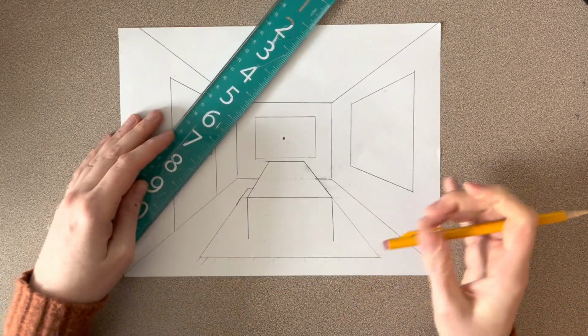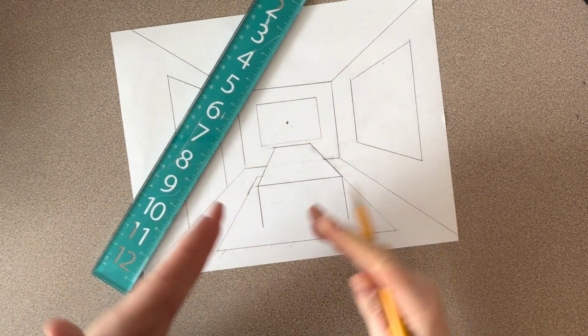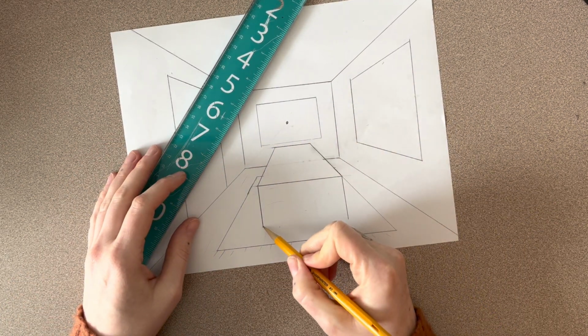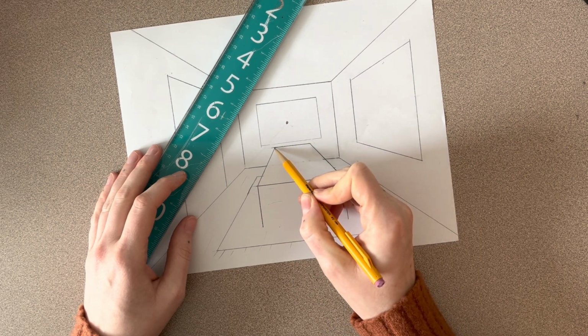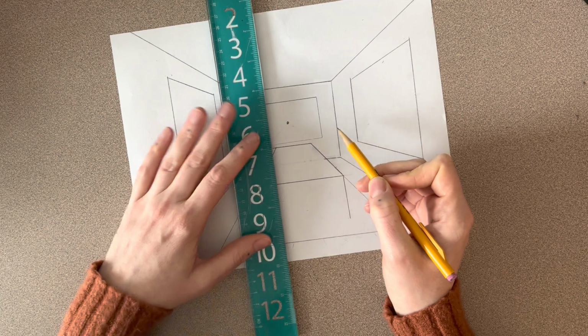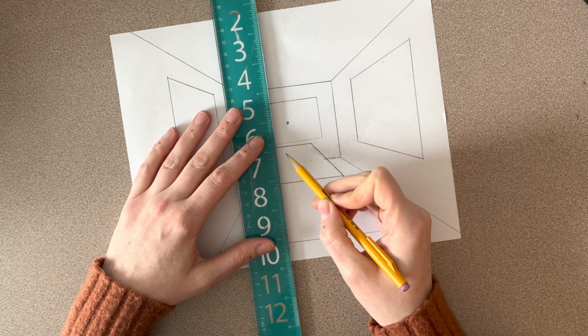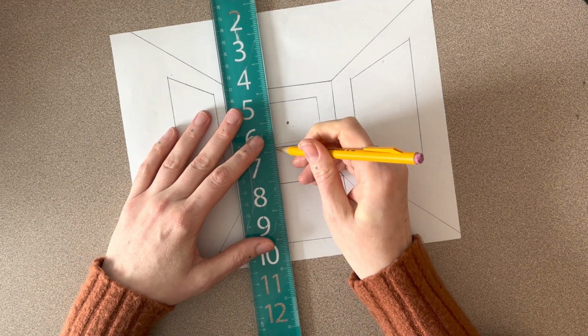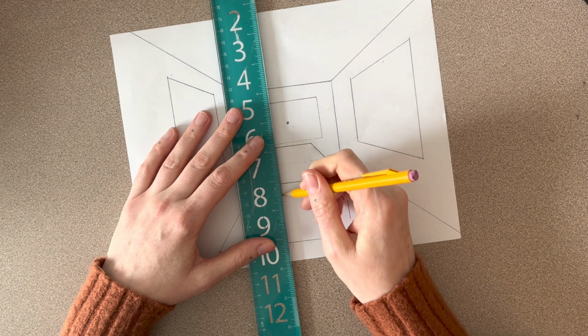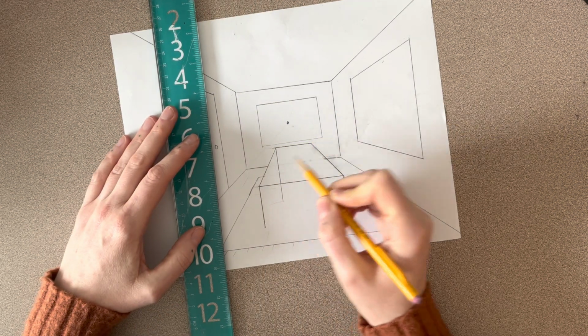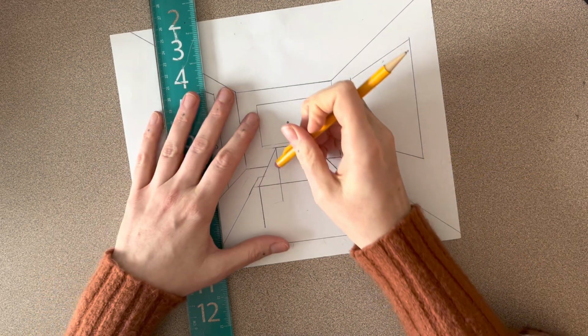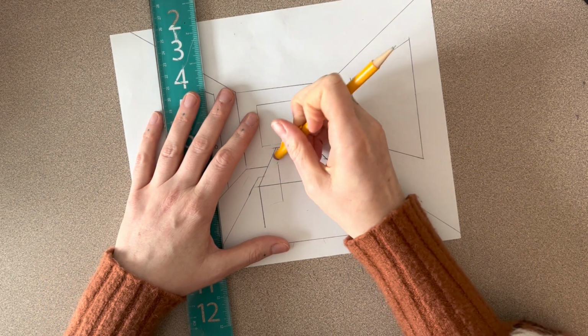bit too long. And then the legs in the back, since it's further away, they wouldn't be quite as long as these legs. They'd be a little bit shorter, but they're still gonna come from where these corners would be. So I'm gonna line my ruler up with the corner. If you wanna draw the leg like this all the way so that you can see where it's coming from, you can, but you can erase that part because we don't want the table to look see-through. So that's one way you can do it.